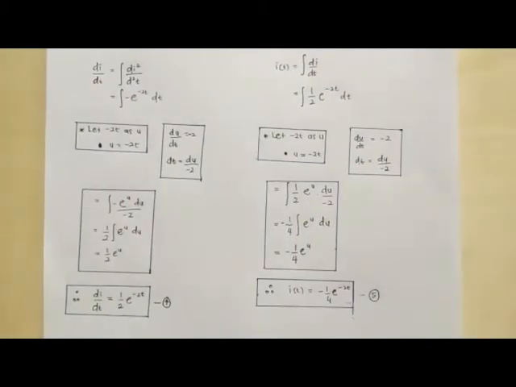After that, we proceed with the third process of integration, which is evaluate the integral obtained in terms of u. And the final step is replace u with the final answer in terms of x.